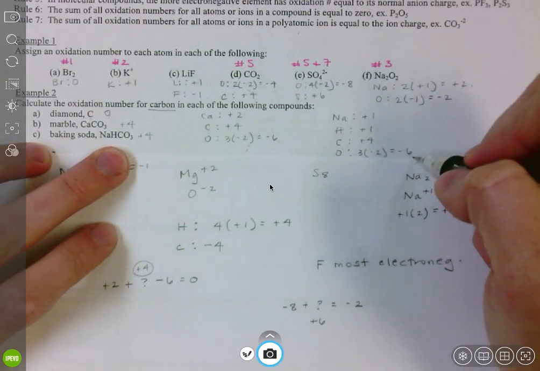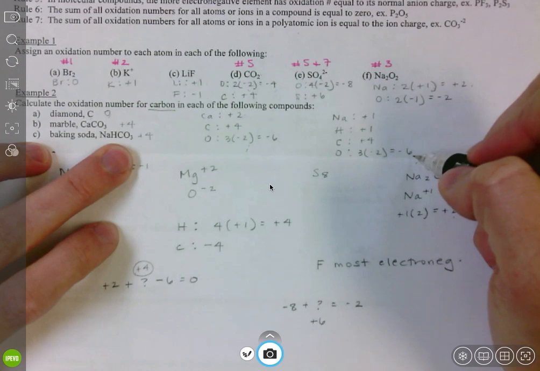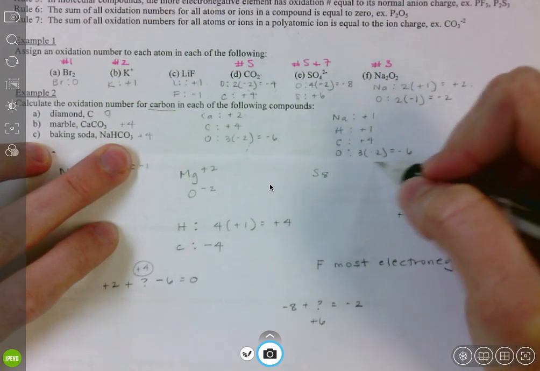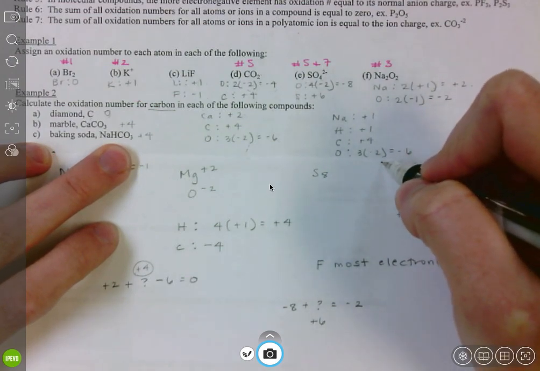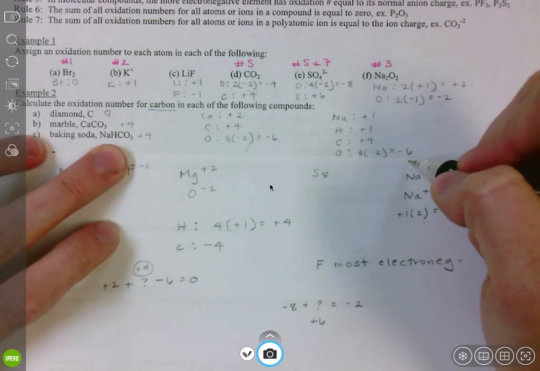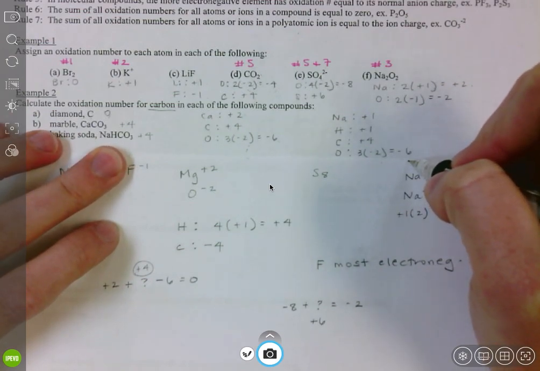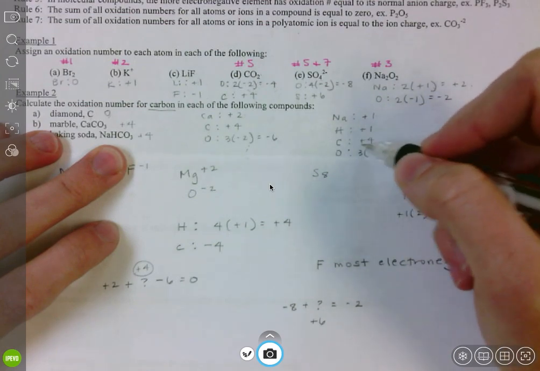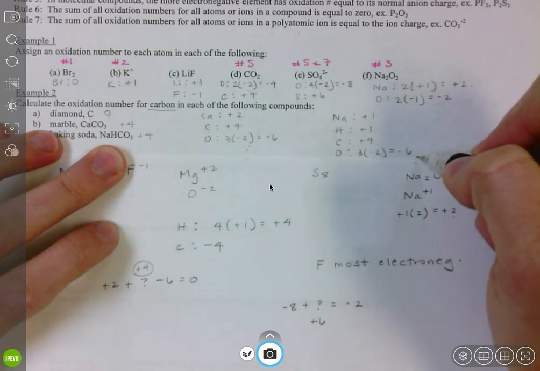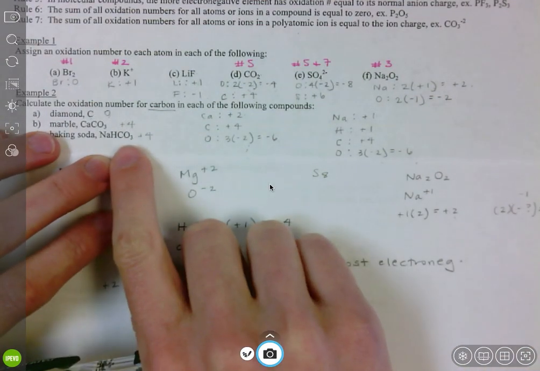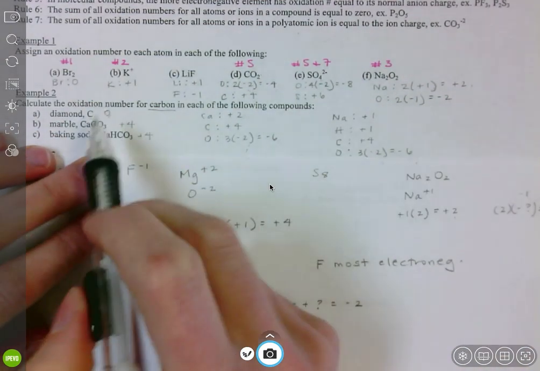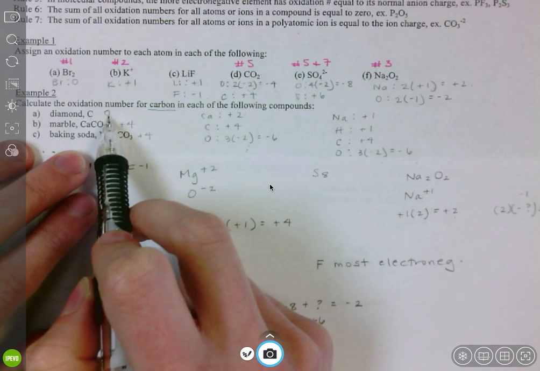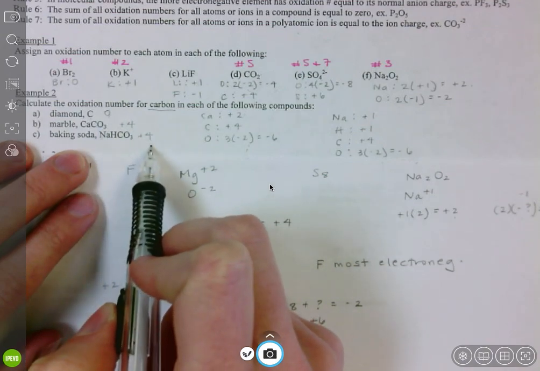We already calculated the CO3 earlier, so that's the -2 oxidation number for oxygen, total of a -6. So the +1, +1, this has to be a +4 in order to cancel out that -6 to get a neutral compound. So here, our oxidation numbers for carbon were 0, +4, +4.